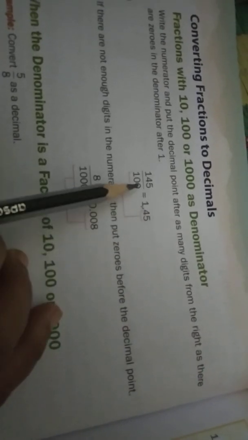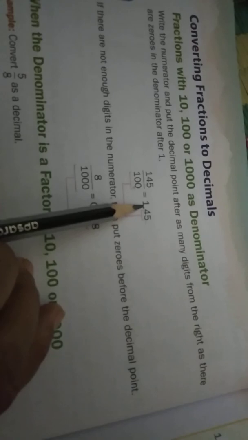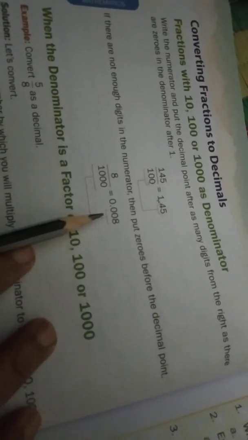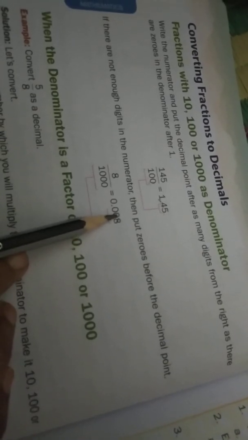In the denominator there are 2 zeros, so from the right we leave 2 digits and keep the decimal point. If there are not enough digits in the numerator, then put zeros before the decimal point. Here, 8 by 1000: we leave 3 digits and keep the decimal point, only a single number is there, so in the remaining places we keep zeros. That is how we convert fractions into decimals.